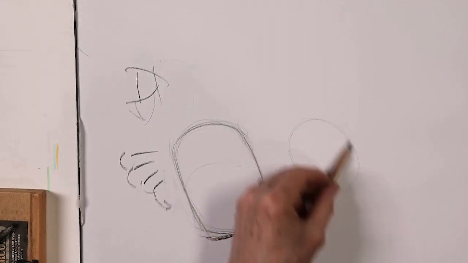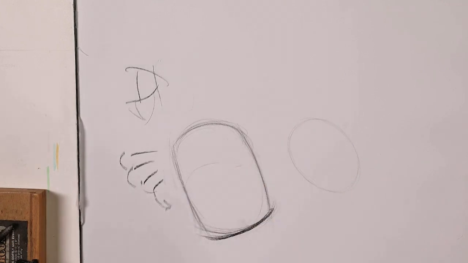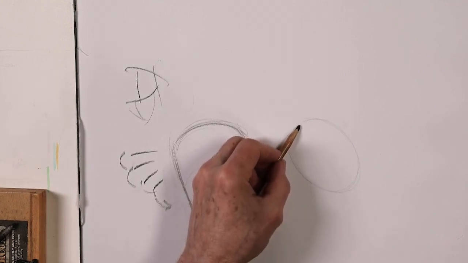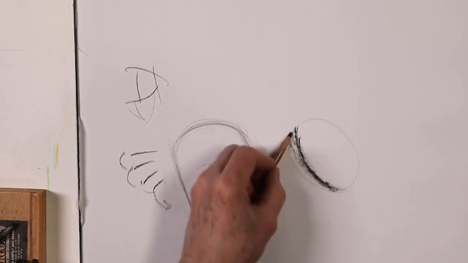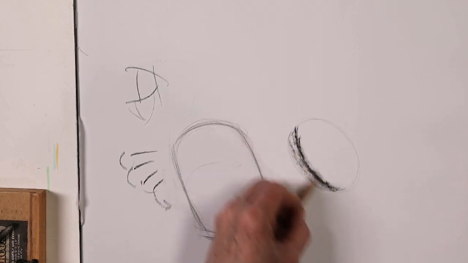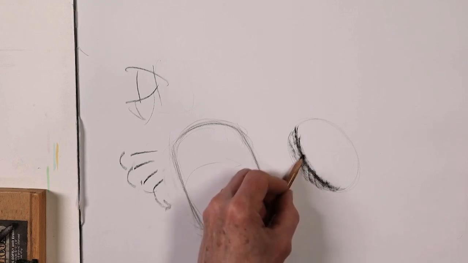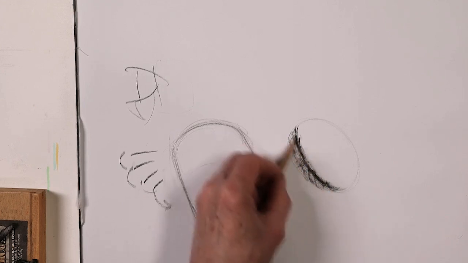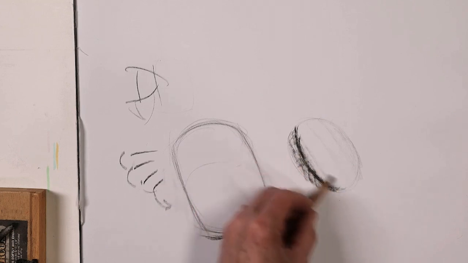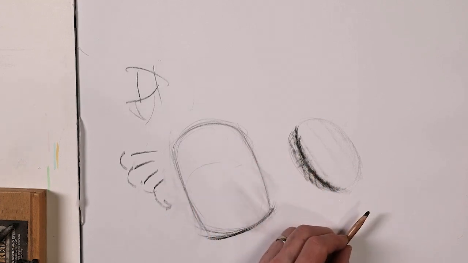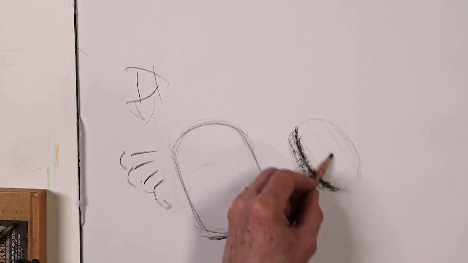So I'll draw a nice shape, and then I'll draw a nice series of values in the shadows and a nice series of values in the light. And I'll be looking pretty good. And then I'll have more time.